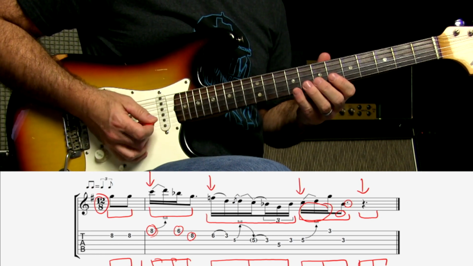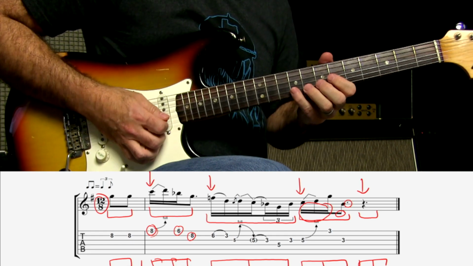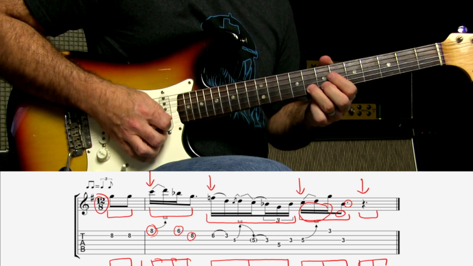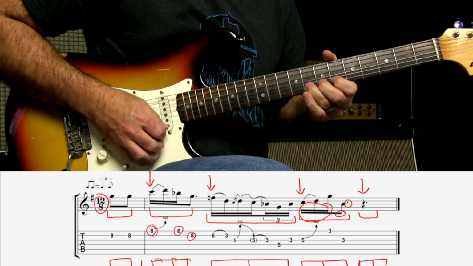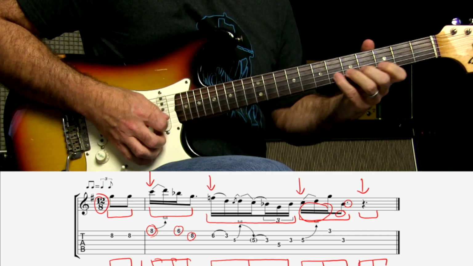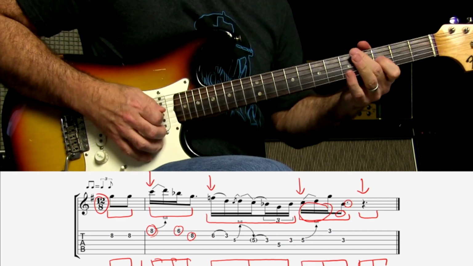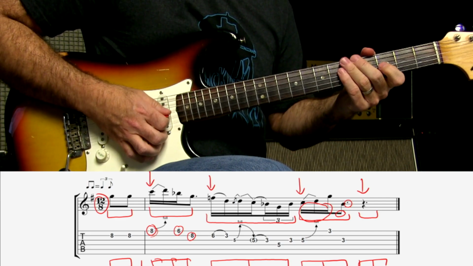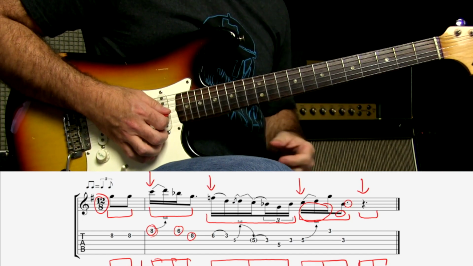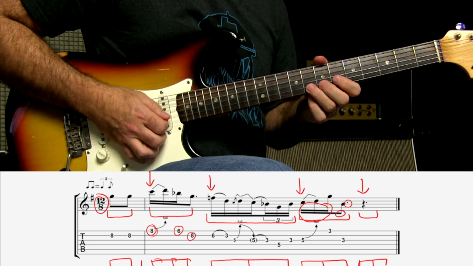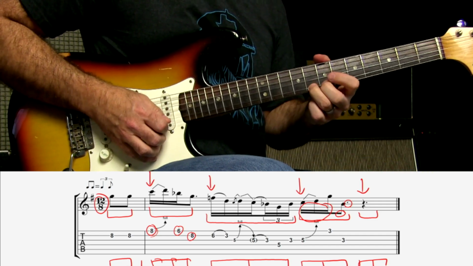Again, I'll try to sort of make it work out. Okay, so every time I landed right on the beat.